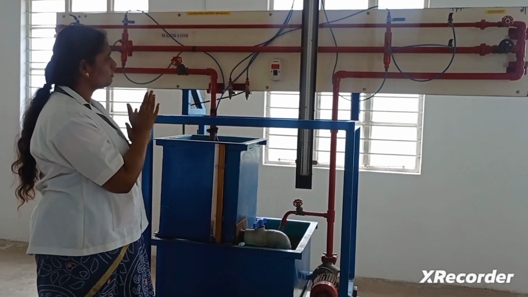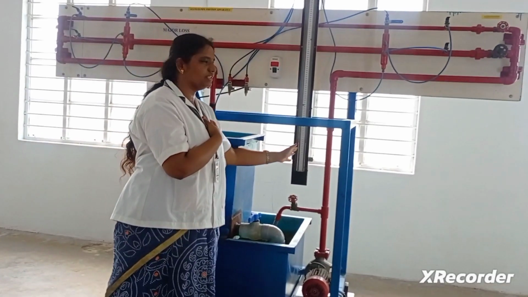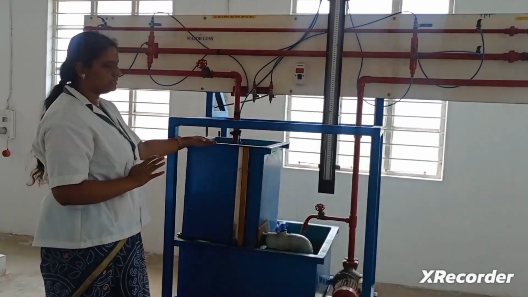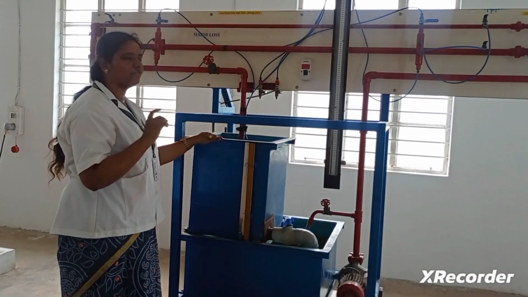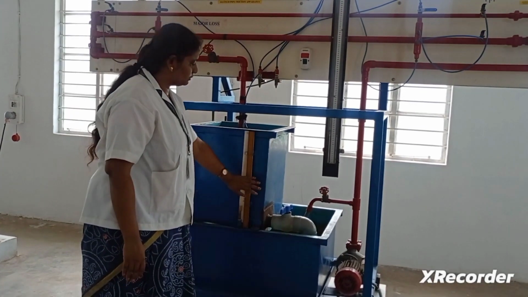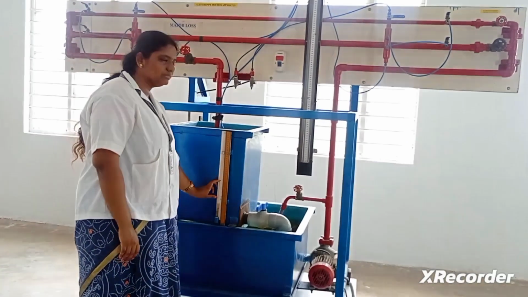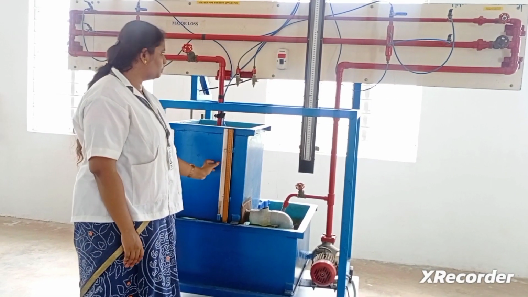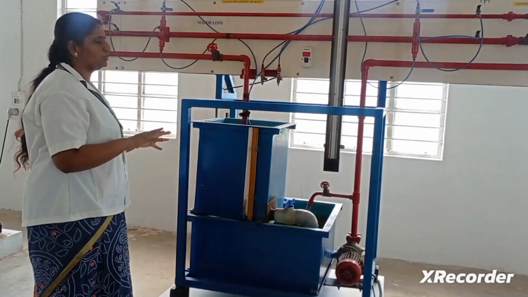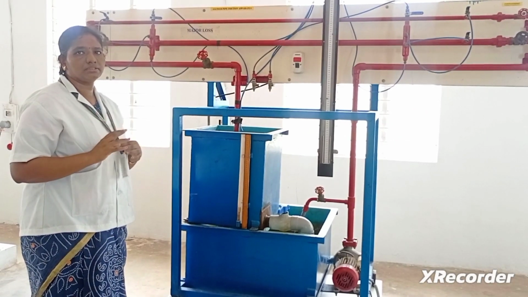First, we are going to note the different head levels. This is the collecting tank, which has an area of 40 by 40 centimeter. Again we are going to note the time taken for a 10 centimeter rise in this tank. These are the readings we have to take in this experiment. Afterwards we will see the calculation part.